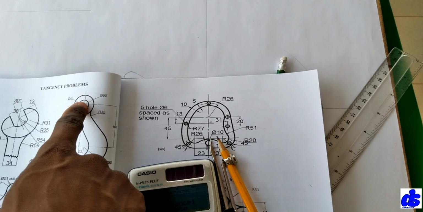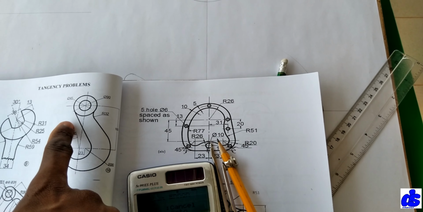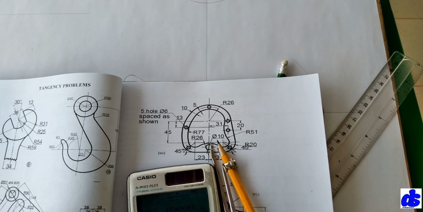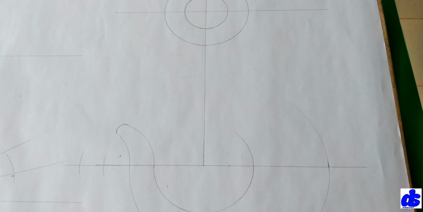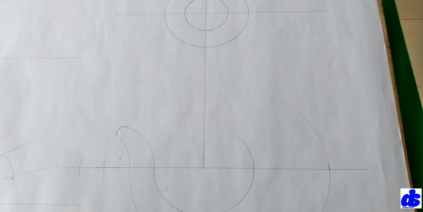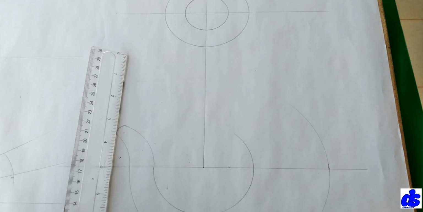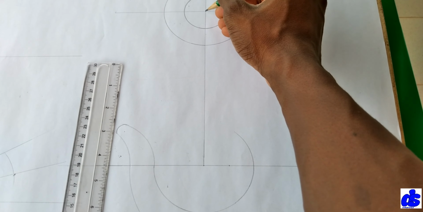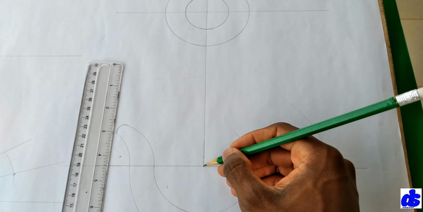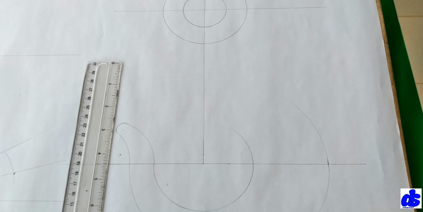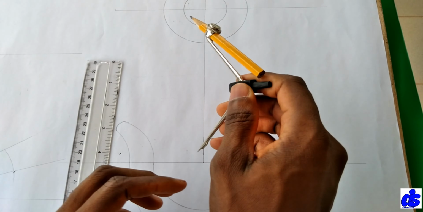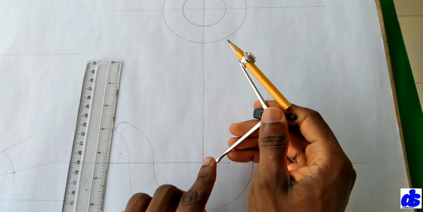But remember they are touching externally with a straight line, right? Alright, so we're going to construct this tangent line. The first step you do is to bisect the distance between their centers. Let's do that. So you open your compass to more than half.